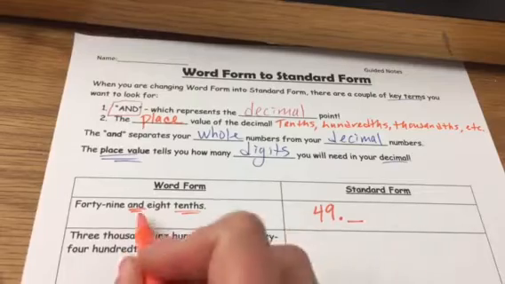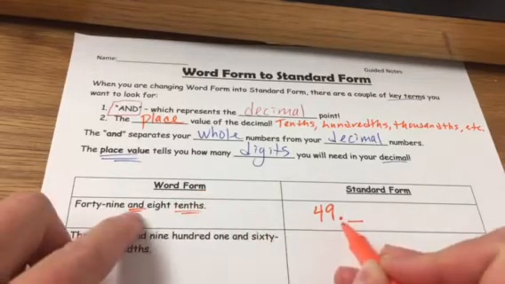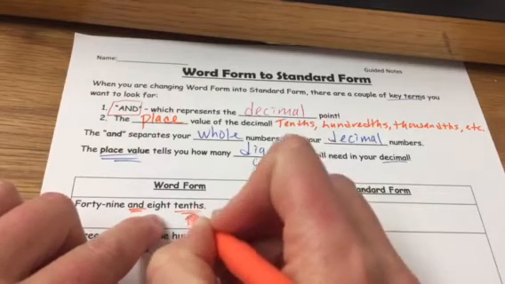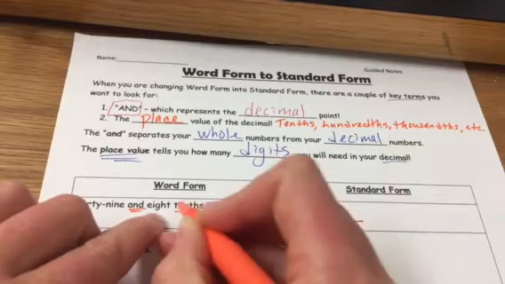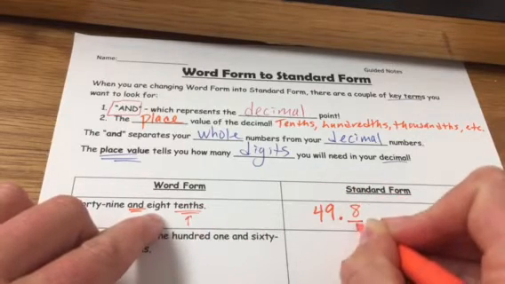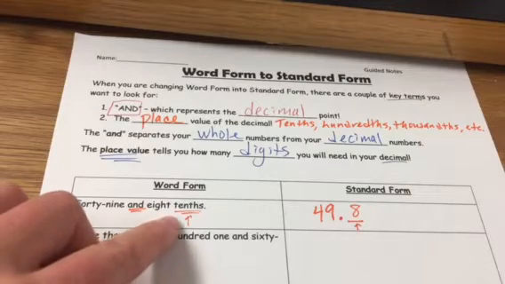So we were talking about how "and" is our decimal point right here. So we've got 49 and 8/10. Now I like to give myself these little spaces so I know exactly where my number needs to fall. 8/10. 49.8, 49 and 8/10.